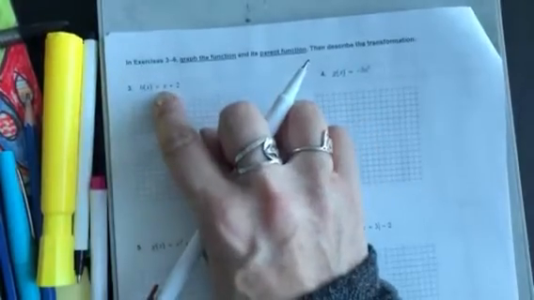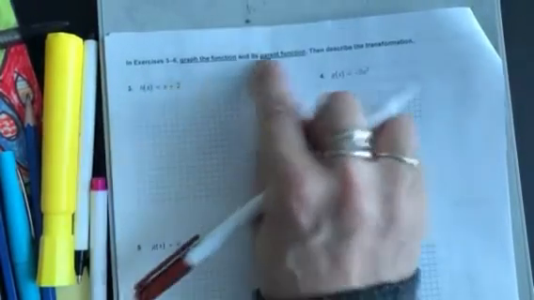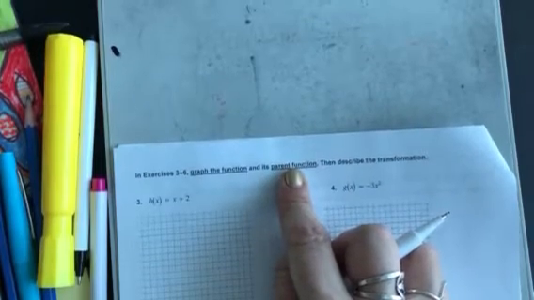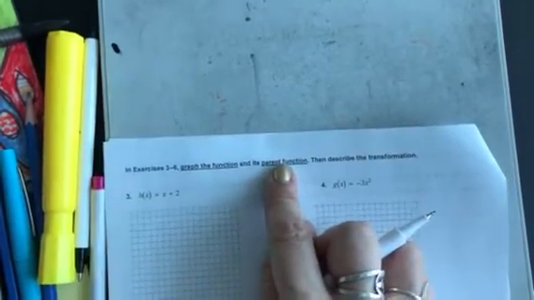In each of these, there's two things to do. We have to make a graph of the function, and we also have to graph its parent function. I'm going to give you guys the table of values for every single parent function.